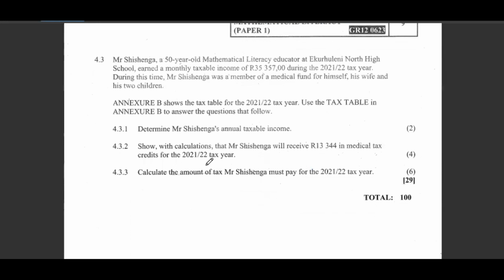All right. Our last question looks to come to an end. It's a 50 year old man, and now this is tax that we are looking at. The money we have here is monthly. It's already taxable, so you don't need to look for taxable income for the year.